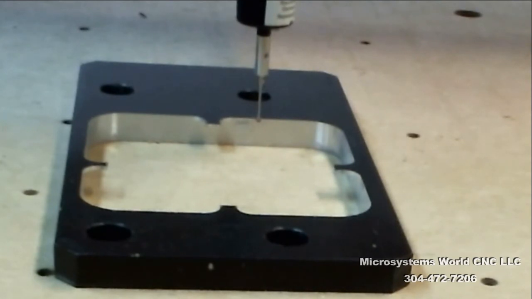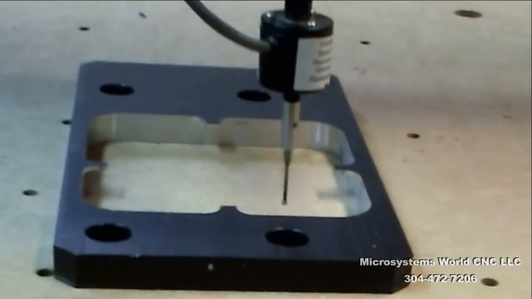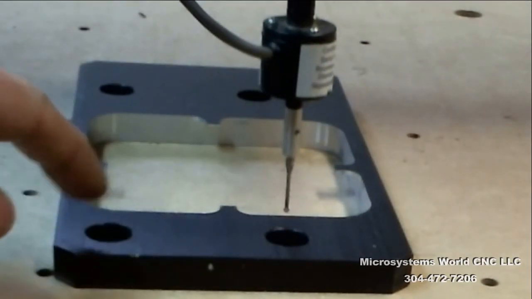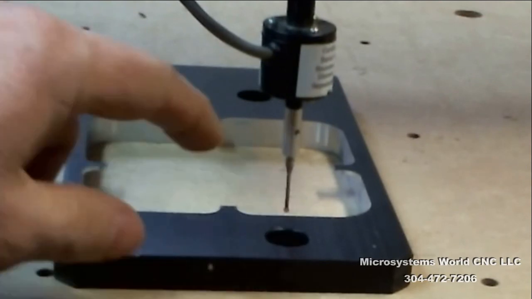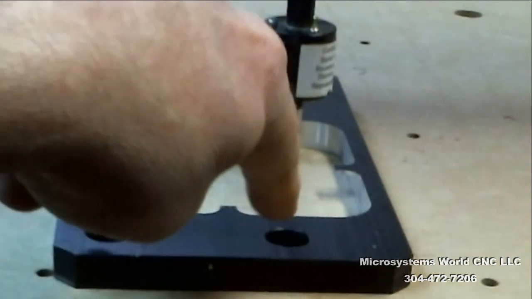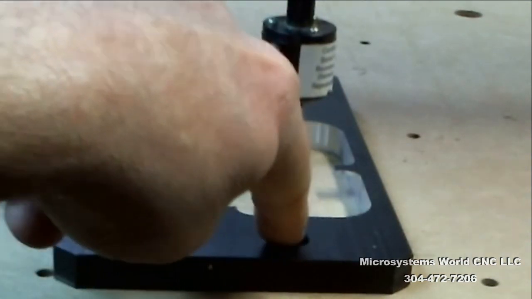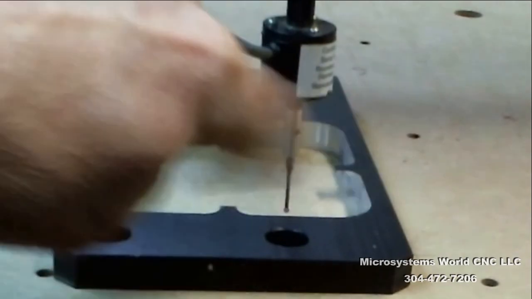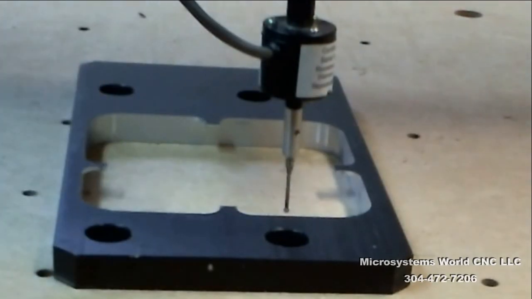Okay, the next thing I want to do is I want to move out of the way. I want to page up. And I'm going to come down to this lower left hole. If you notice, these holes are offset. You'll see it later on when I show you the entire file put together. They're offset over to the left-hand side. I just want to point that out.